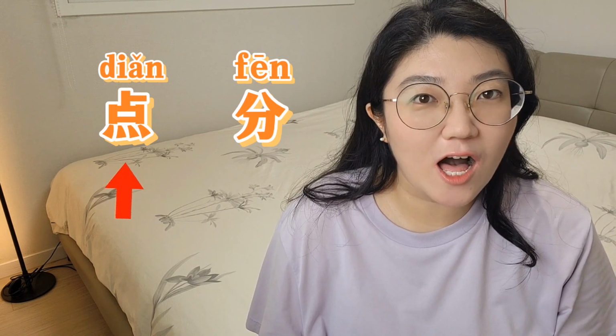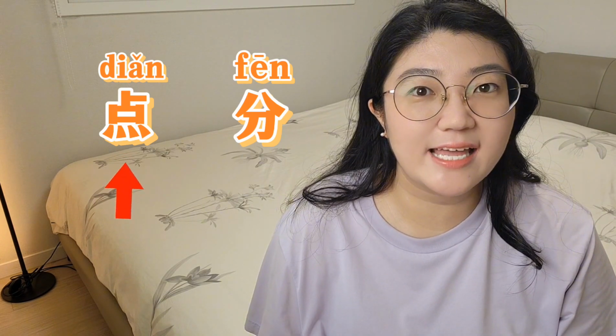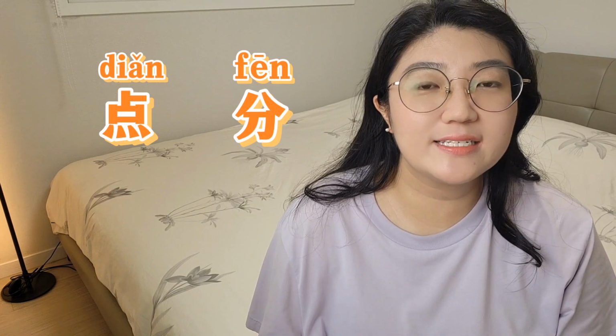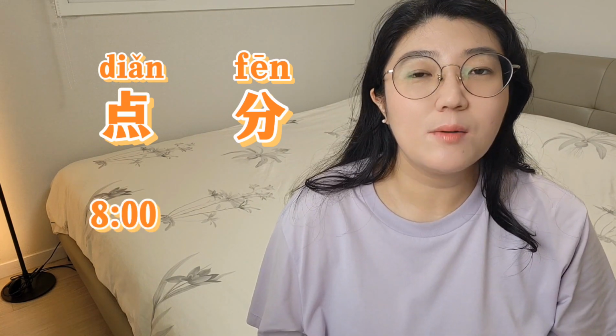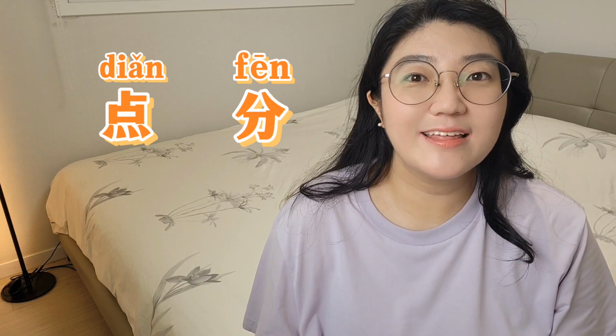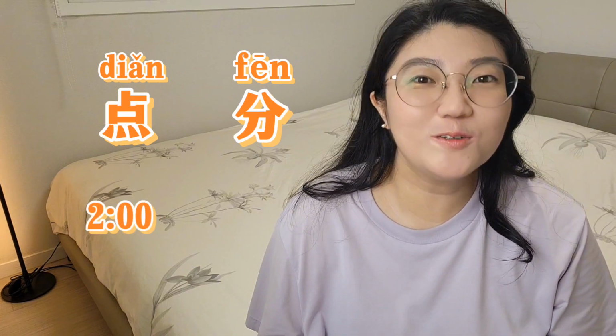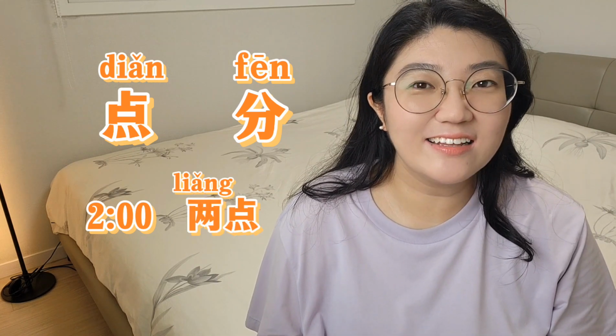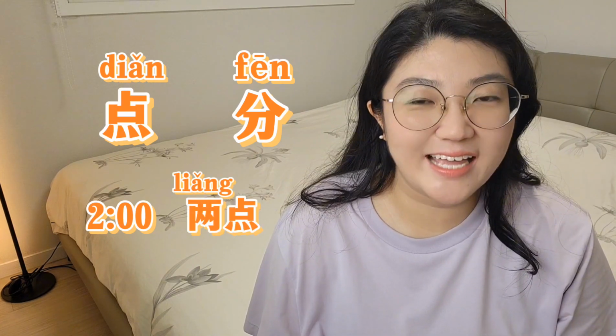点 means o'clock and is used to indicate a whole hour. For example, 8 o'clock is 八点 in Chinese. However, there is one exception. 2 o'clock is 两点 rather than 二点.